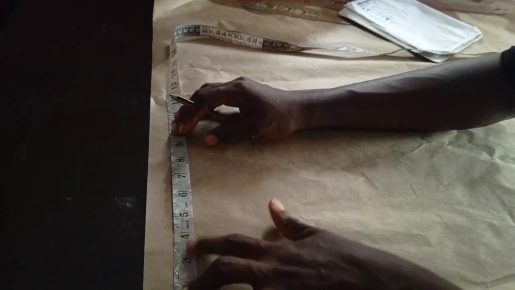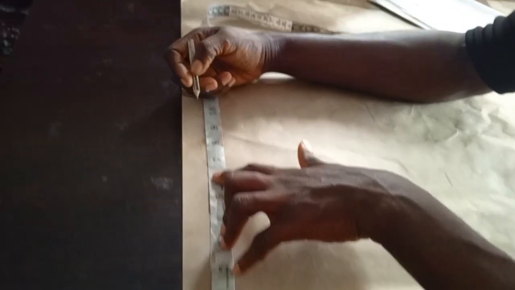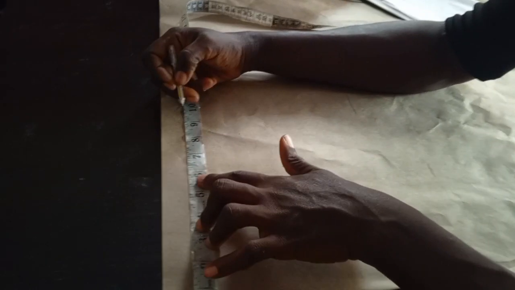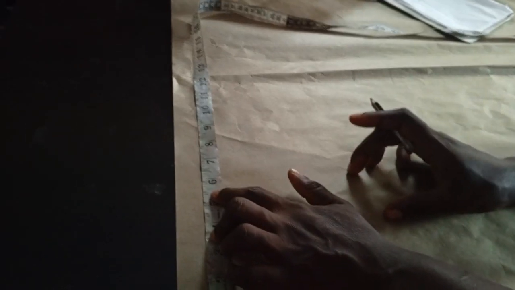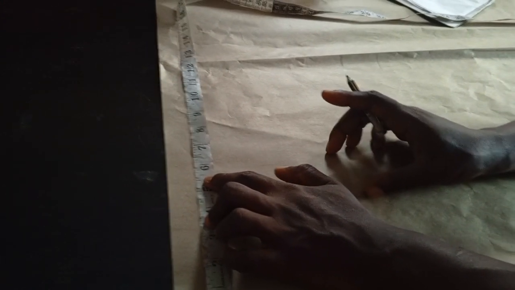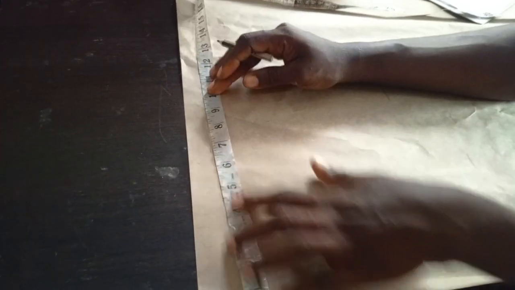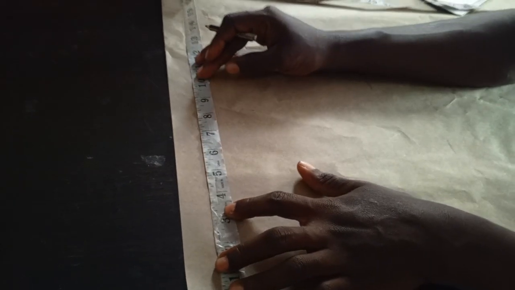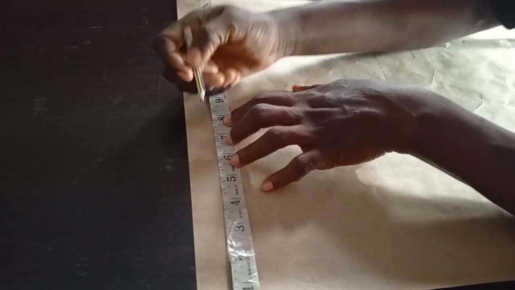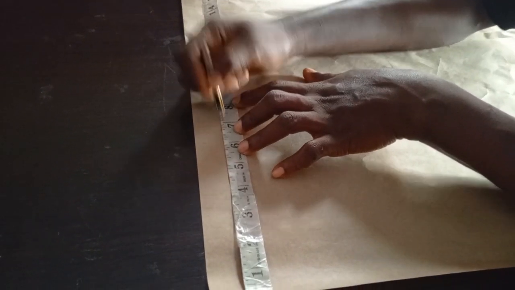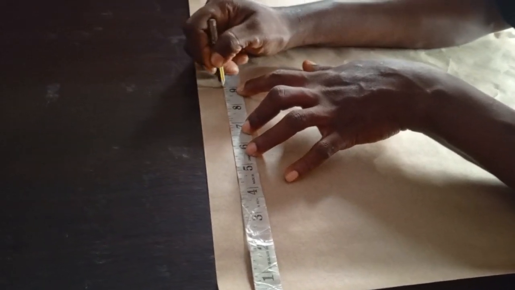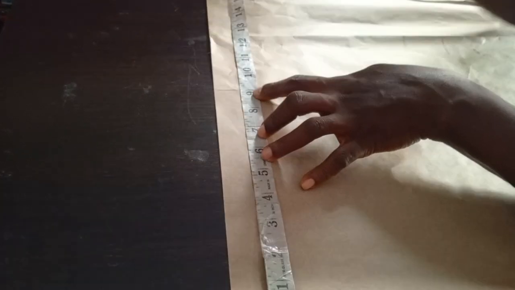Okay. Like I explained, I want the neckline to be 12 inches. So I'm going to actually remove something from the chest, for it to lay flat on the body. So of course I'm going to add 3 inches allowance. 1, 2, 3. So this is what it's going to be, right?